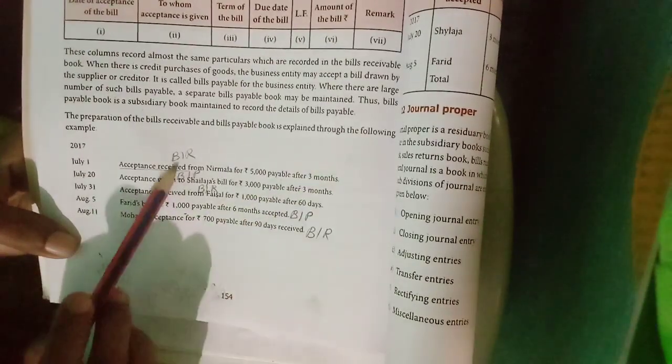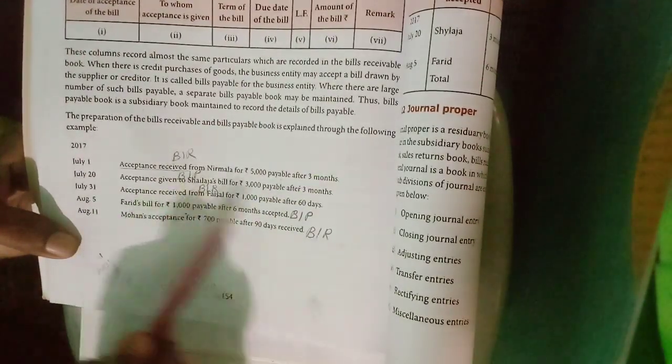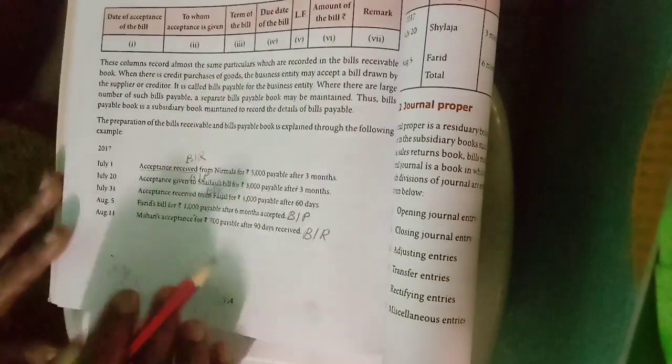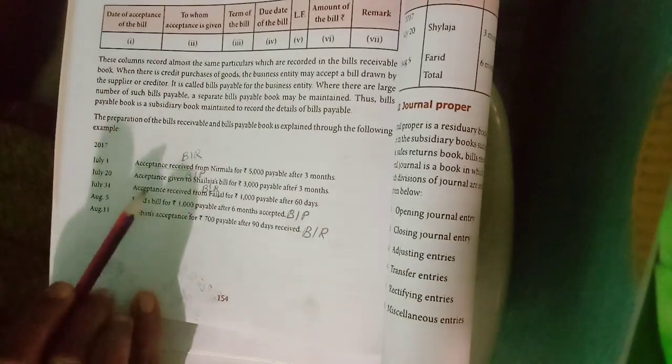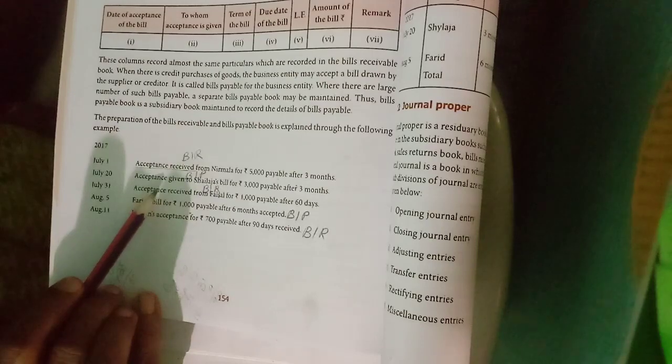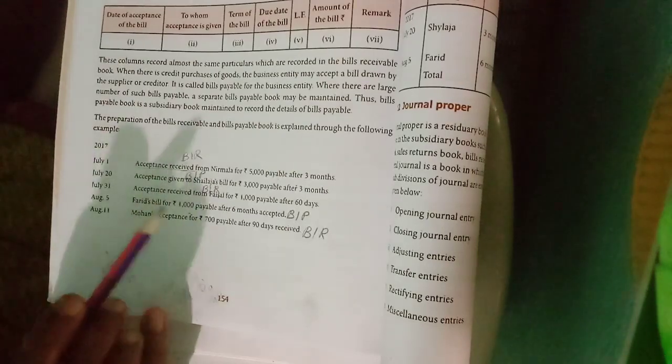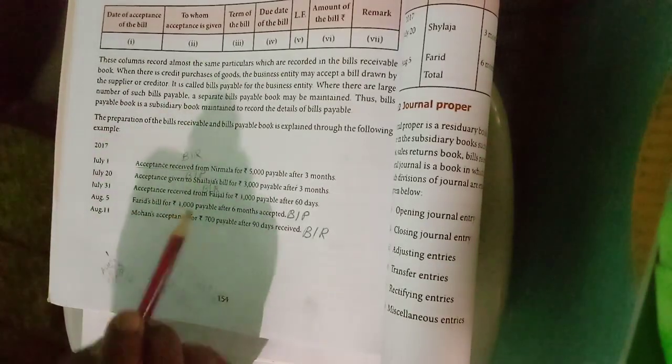Okay, bills receivable are 1, 2, 3, and bills payable are 2. So you should understand, because here acceptance given, here acceptance given. Okay, so who has accepted? Whether we have accepted, that you have to understand clearly. Okay.